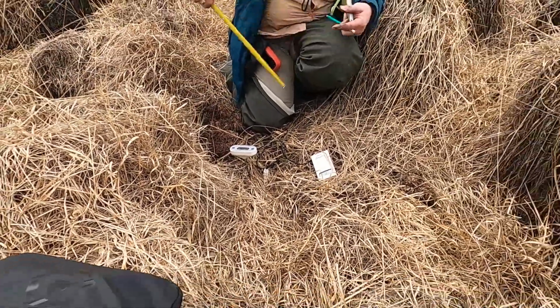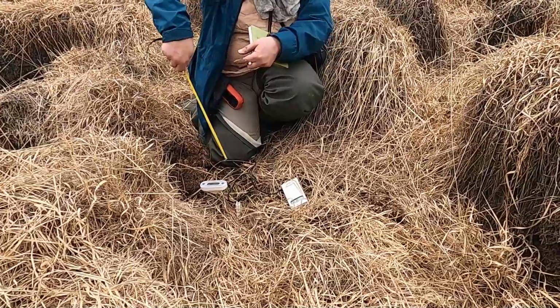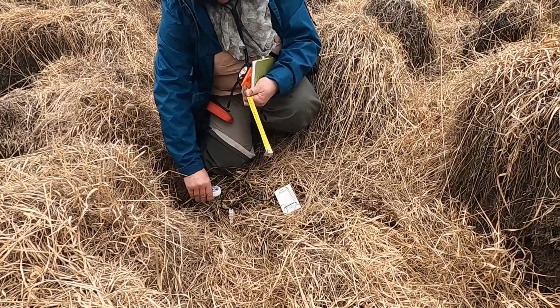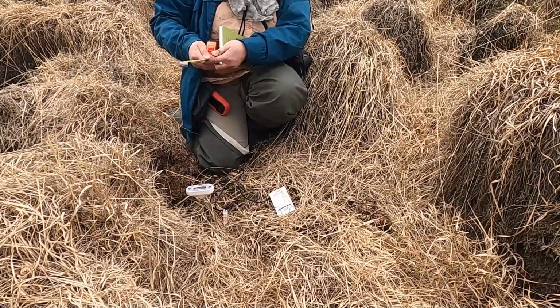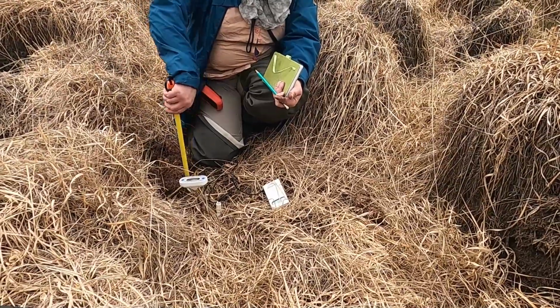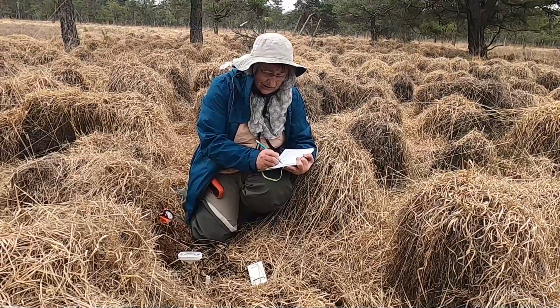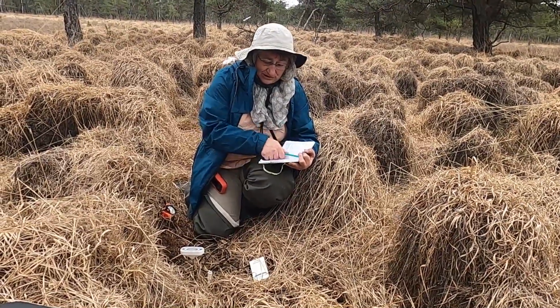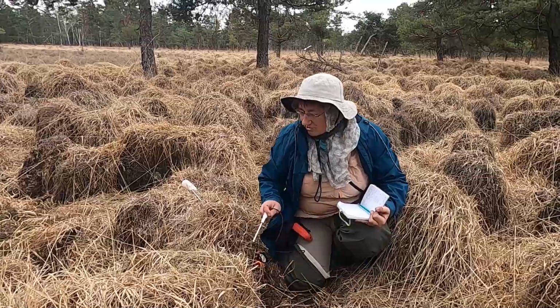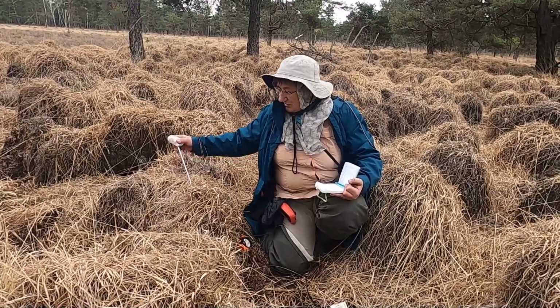And now at 20 centimeters at 7.3. At 20 it is 7.2. So there's some gradient. This is better to measure with this, much easier.